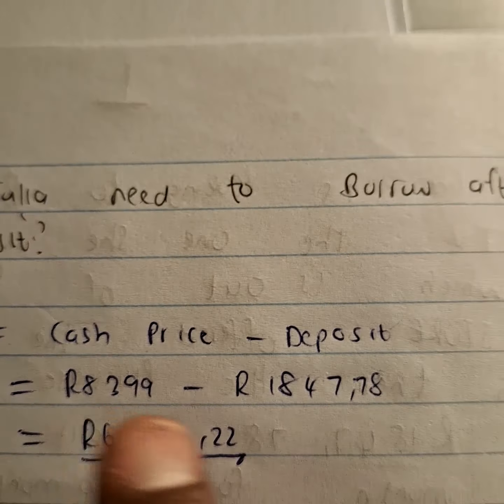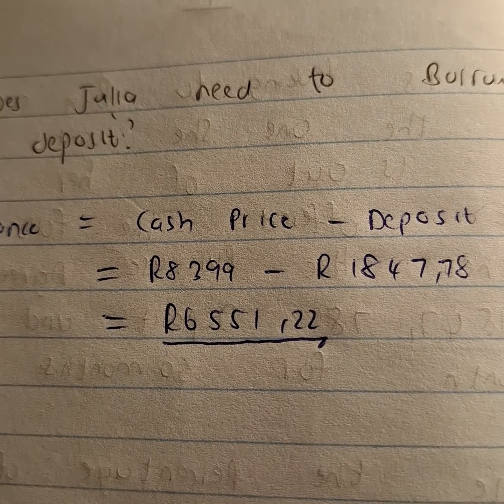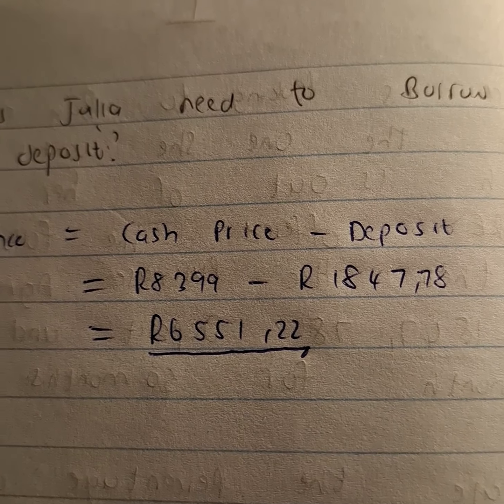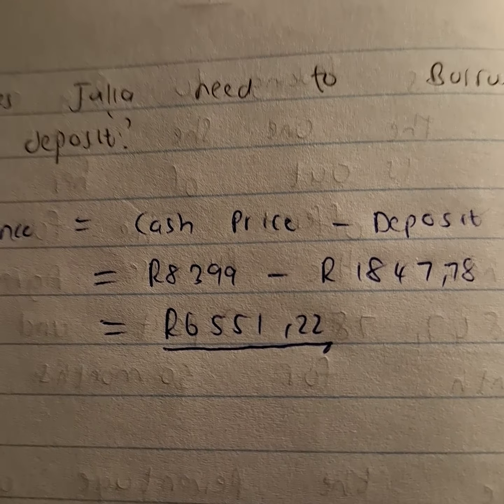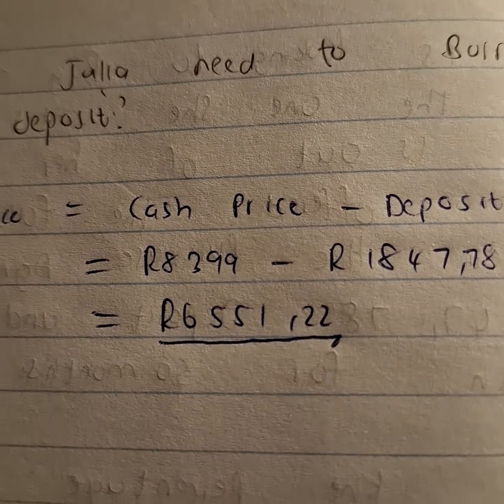Because we subtract the deposit from the cash price, that's the amount that Julia will need to borrow. And remember that remaining balance, if we take it to simple interest, it would represent our present value or principal amount, that P value. So that's the amount that Julia will need to borrow. Then let's look at the next question.